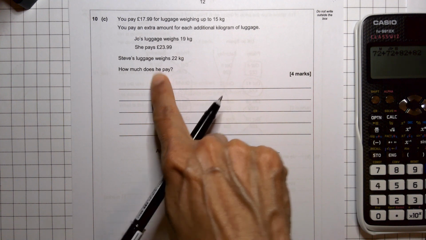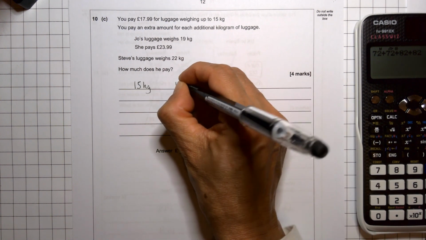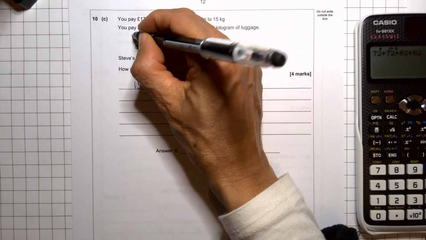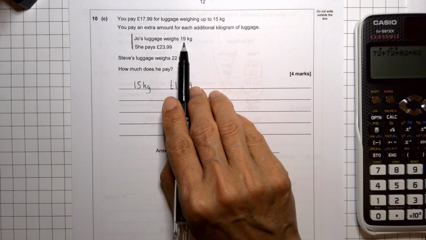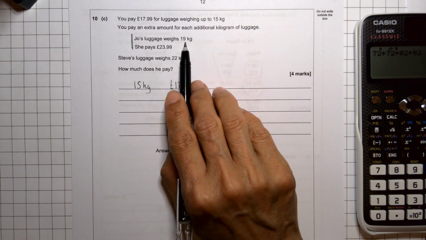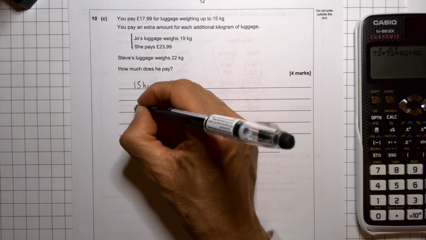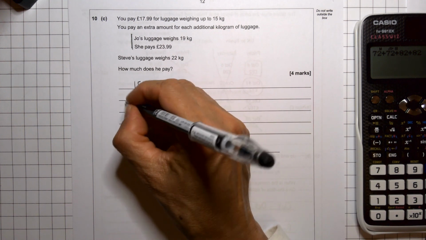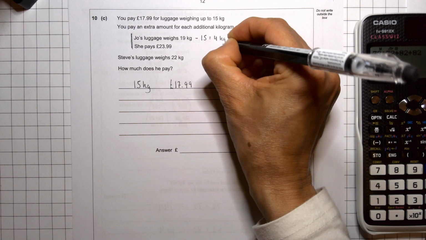So first of all, we know that the first 15 kilograms costs £17.99. Okay, but we're going to look at Joe's stuff here. And we know that Joe had 19 kilograms. So if you think about it, how many more kilograms does she take? Because she's basically got 19 kilograms, and so the question is, how much more is it? So to find the difference, 19 take away 15 tells me that she had 4 kilograms more.